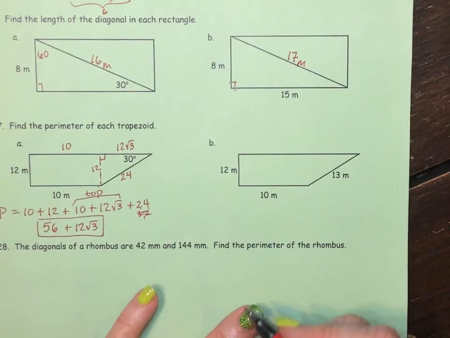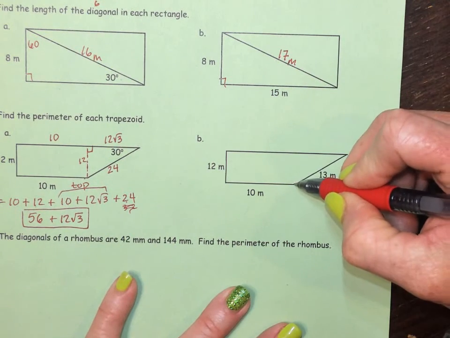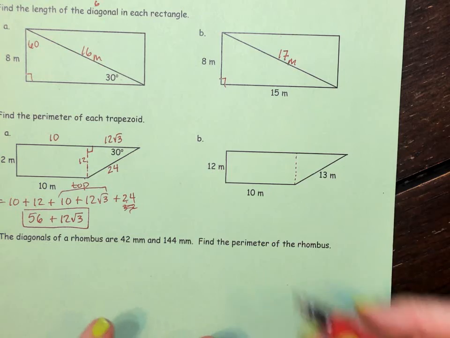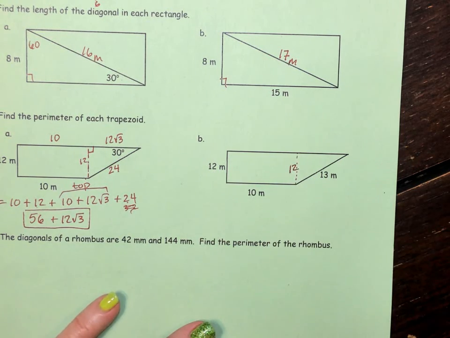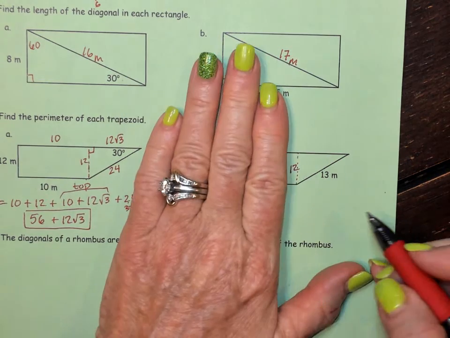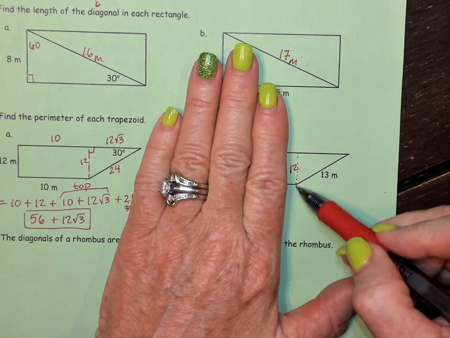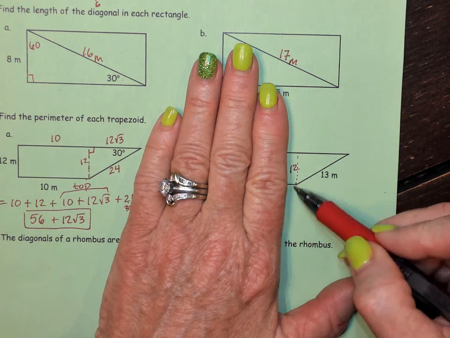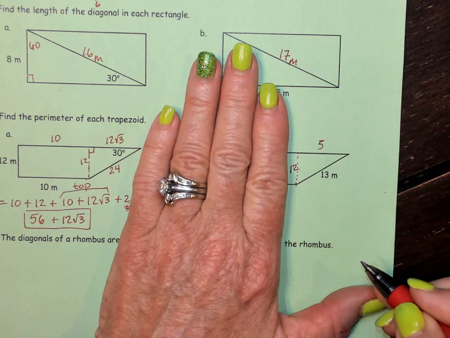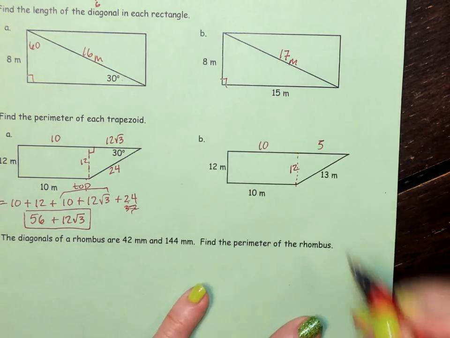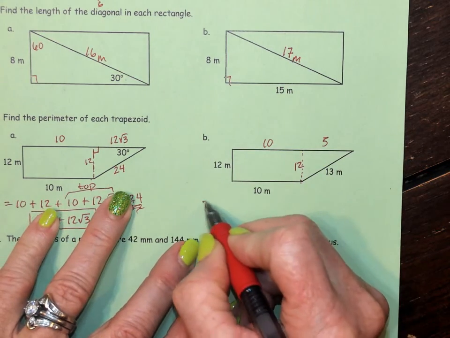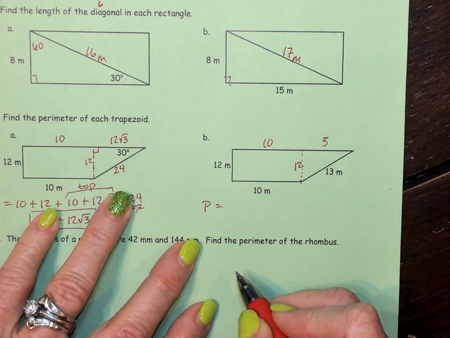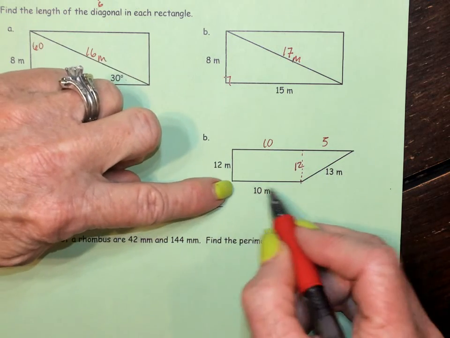Let's look at this one over here. Draw that altitude again. Here's 12. Oh, but I don't have a 30-degree angle anymore. We got a triple this time, though. I got a 12 and a 13, so that piece is 5. This piece is 10.